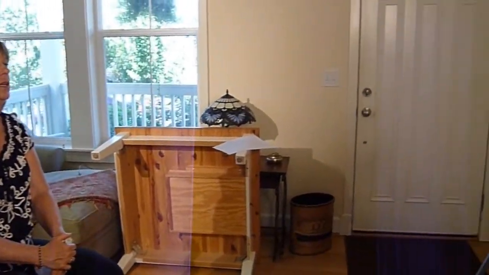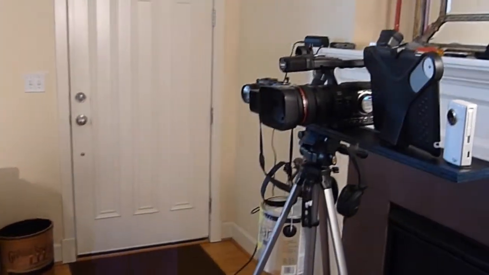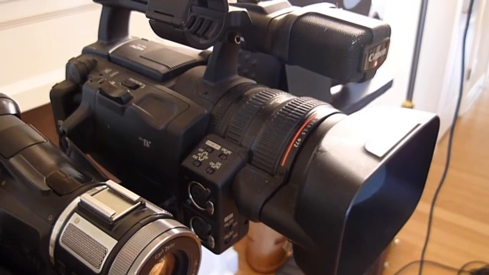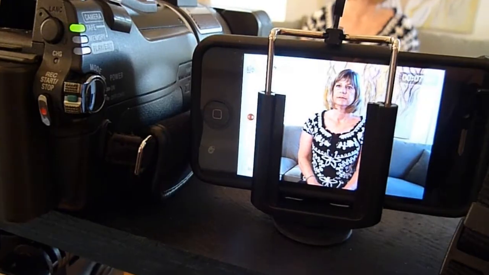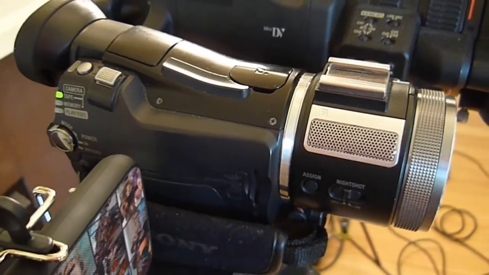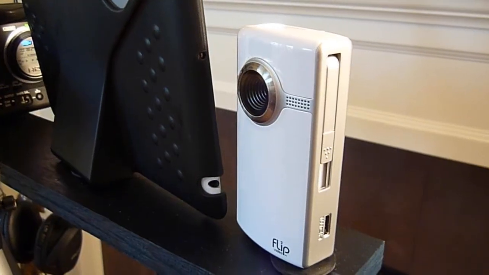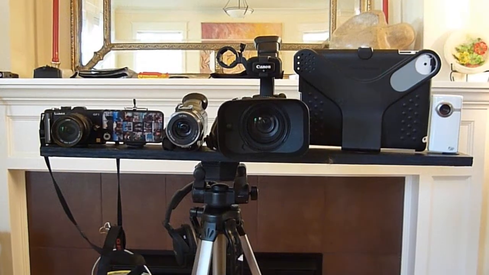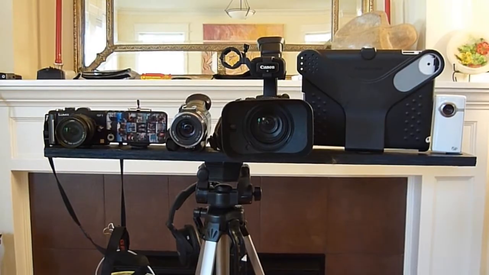The cameras chosen for this demonstration are typical for web video. We have a professional camera, a DSLR, a smartphone, a consumer HDV camera, a tablet, and a flip camera. To create a fair comparison, all of the cameras are pointed at the same subject, recording at the same time. Let's start by looking at image quality.